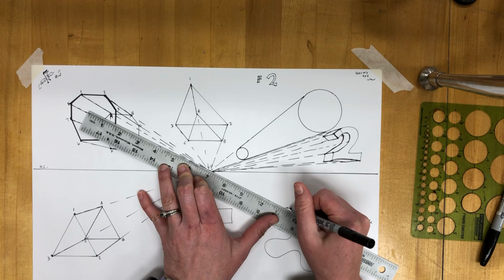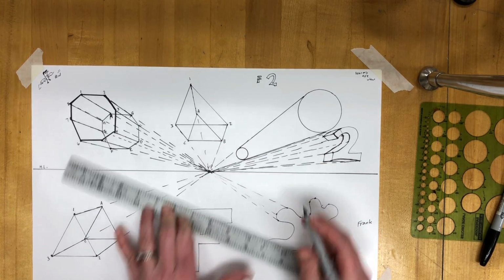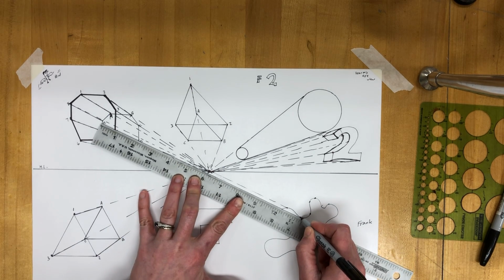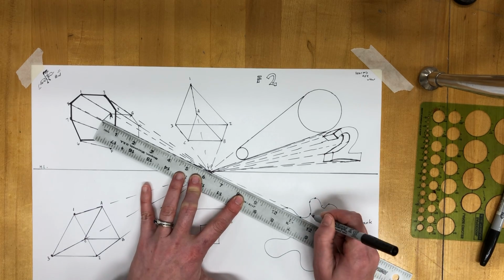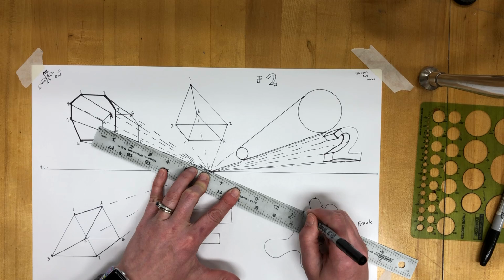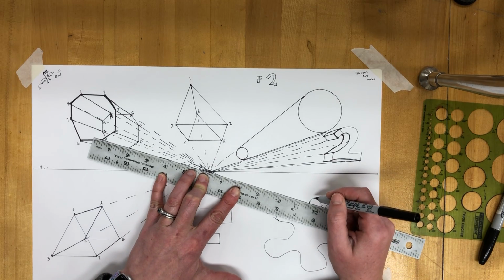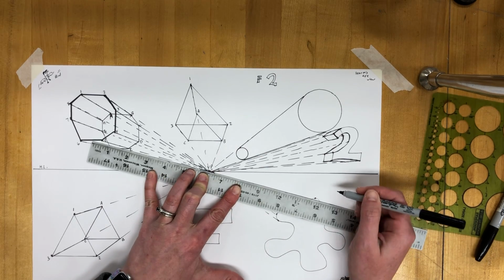You can erase these later if you need to, but for the sake of doing this one, do you see how I've added all those points? Now this point here, if I line it up to the vanishing point, if it goes through my shape, I'm not going to connect it right now. So I'm going to go on to the next point and connect that one, like that, and keep going.